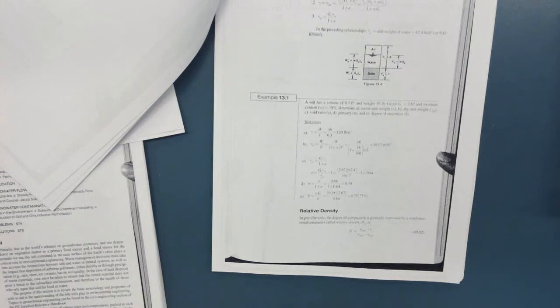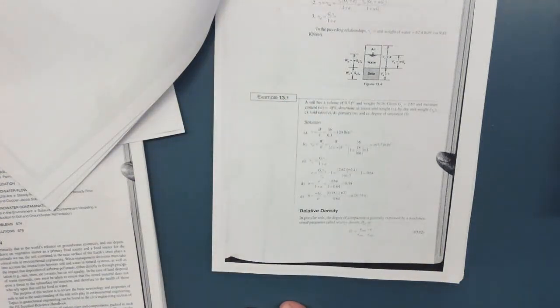So you've got to say, okay, that means it weighs 2.65 times more than water. So it's 2.65 times 62.4 times whatever the volume was. Whereas water is easy. If I've got half a cubic foot of water, what does it weigh? Half of 62.4, okay? Because the specific gravity is 1. So that trips up a lot of students.